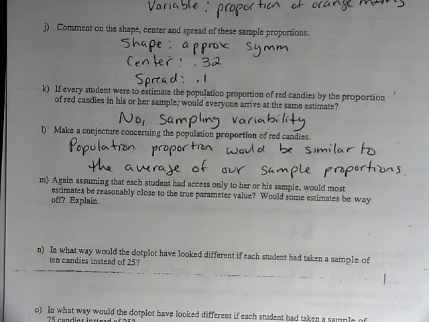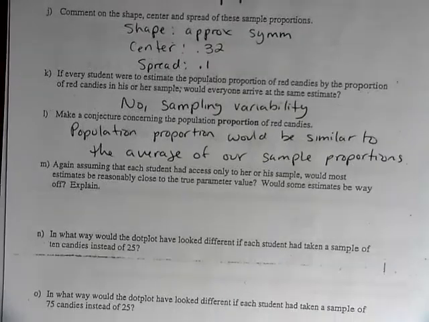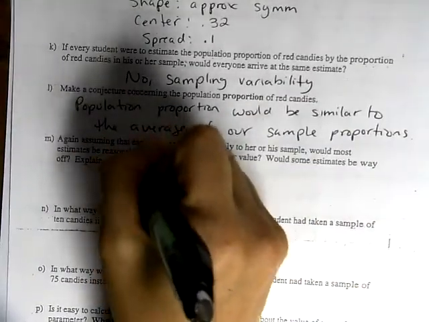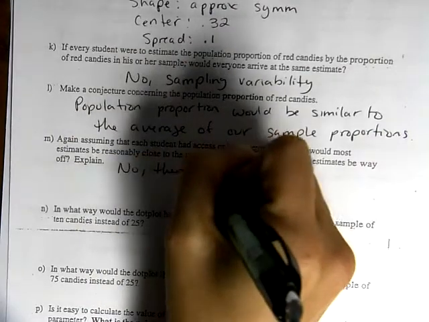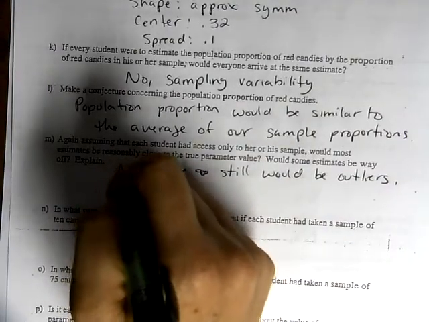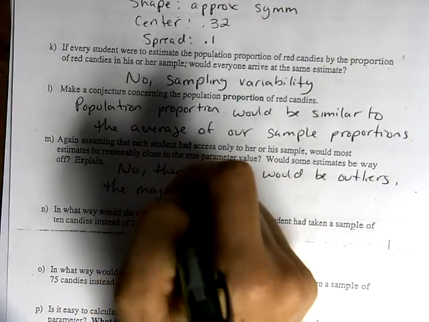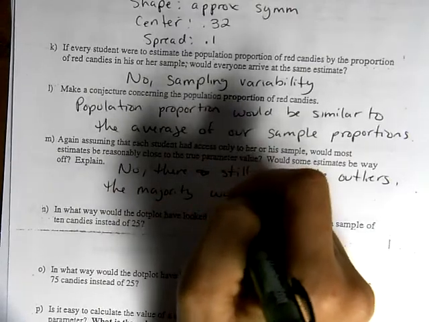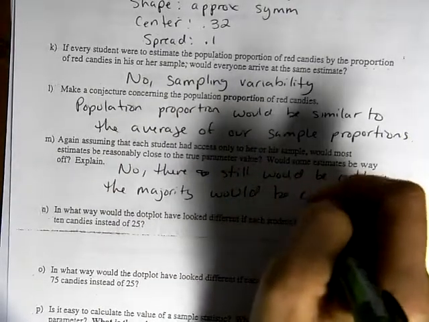Again, assuming each student had access to only his or her sample, would most estimates be reasonably close to the true parameter? Would some estimates be way off? There still would be outliers, depending on how you took your samples, but the majority would or should be close.